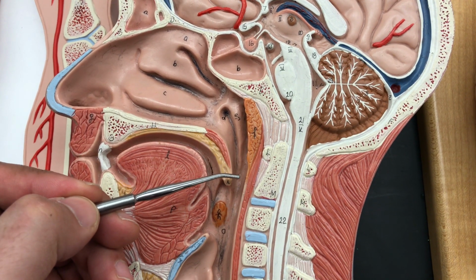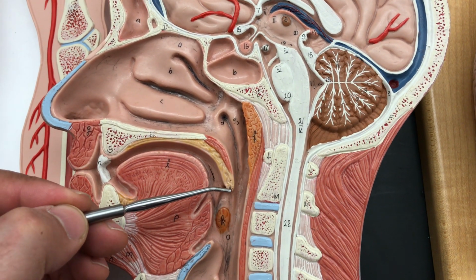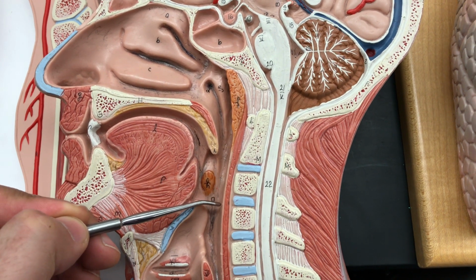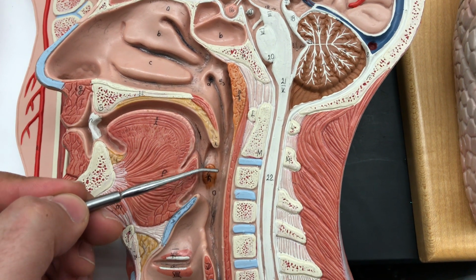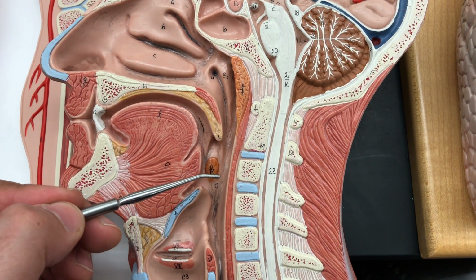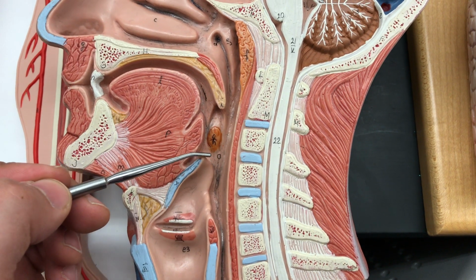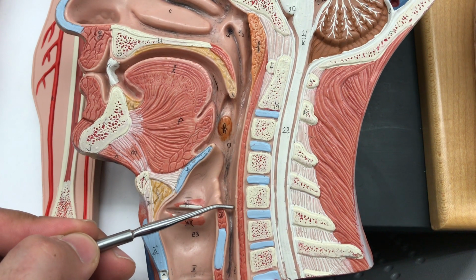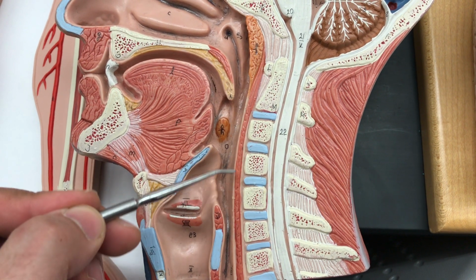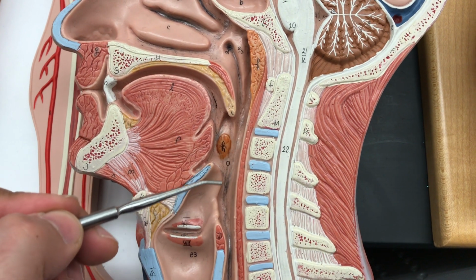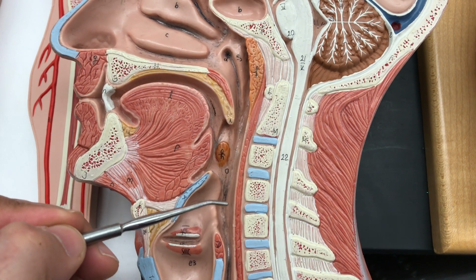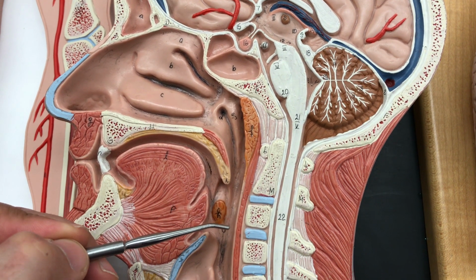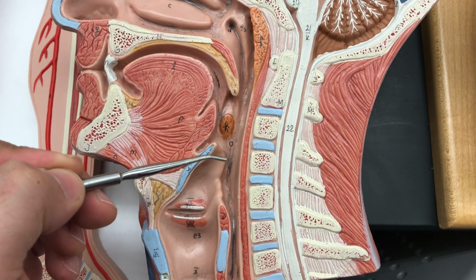This cavity is the nasopharynx, and then from the edge of the uvula to the top of the epiglottis, all this area here is the oropharynx. And then finally, from the top of the epiglottis to the top of the esophagus, where the esophagus would start, this cavity here is the laryngopharynx. So again, nasopharynx, oropharynx, and laryngopharynx.